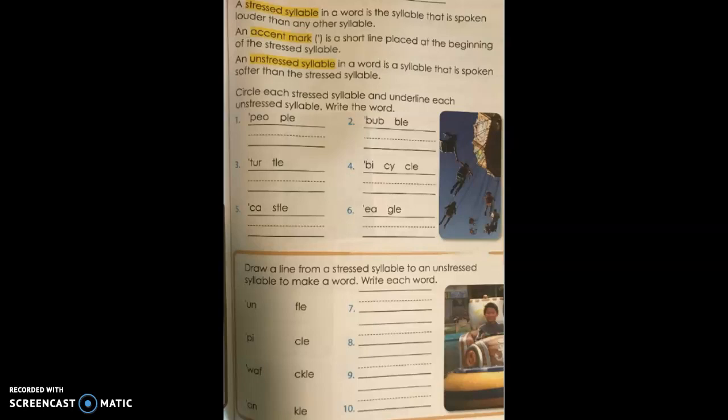Bicycle. Write bicycle on the line. Number 5, castle. We're going to circle the C-A, ca, since it has the accent mark to show that it is the stressed syllable. S-T-L-E is going to be underlined to show our unstressed syllable. And then write castle neatly on the line.